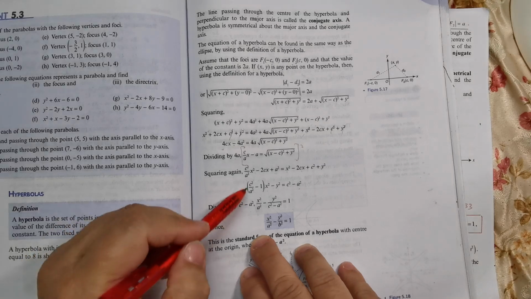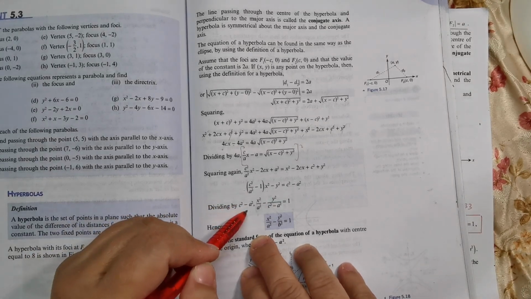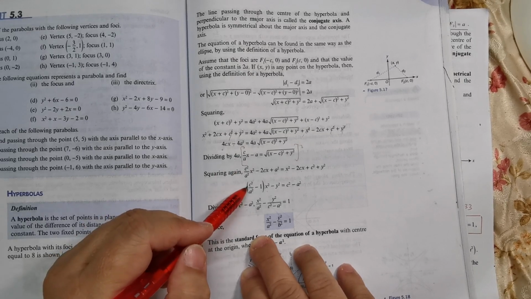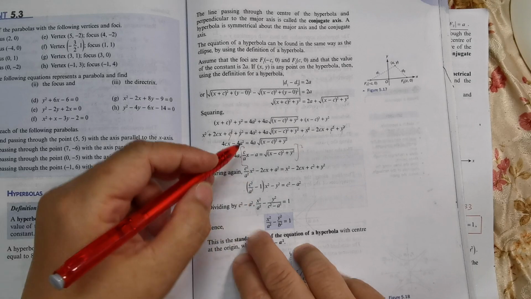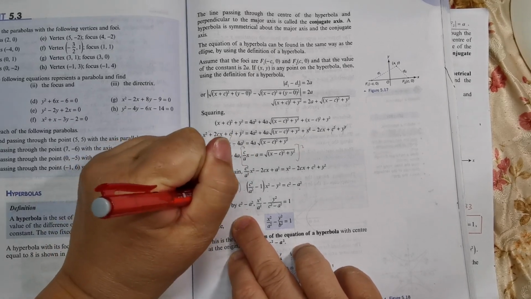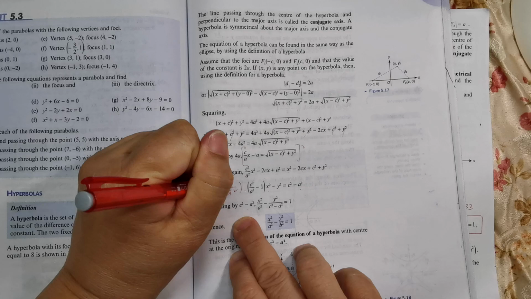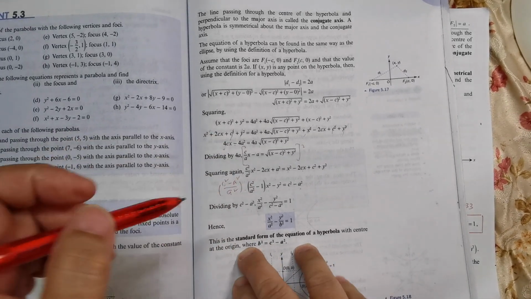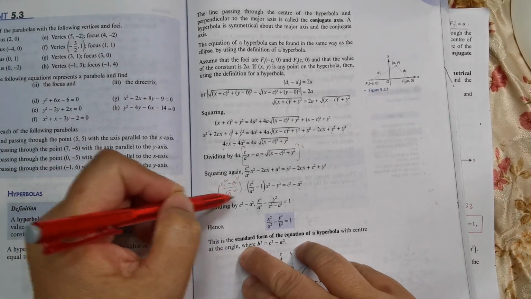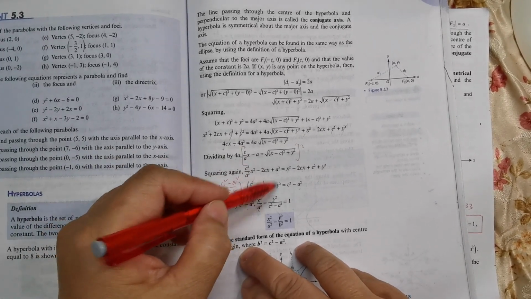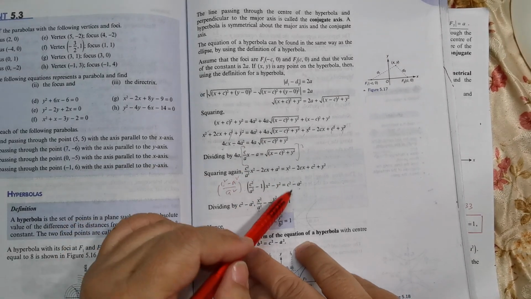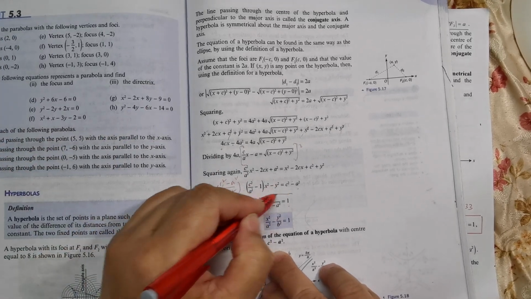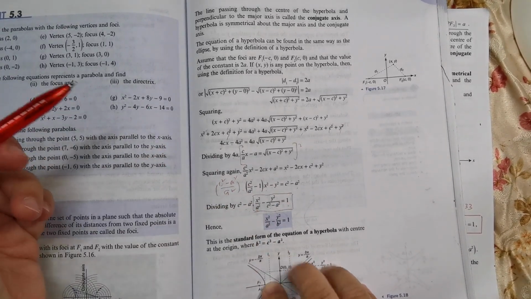Then we divide this by c squared, a squared. When this one is divided by c squared over a squared, you make this part one fraction first. Then when this is divided by c squared, x squared is no more, cancel, so left x squared only. And y squared will be this one divided by c squared minus a squared, equals 1. Therefore, you get this, the equation of the hyperbola.